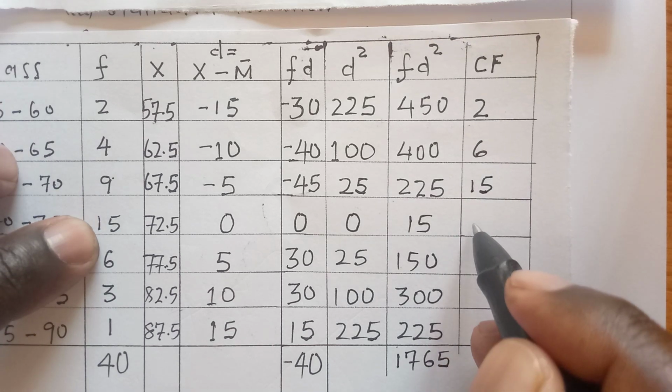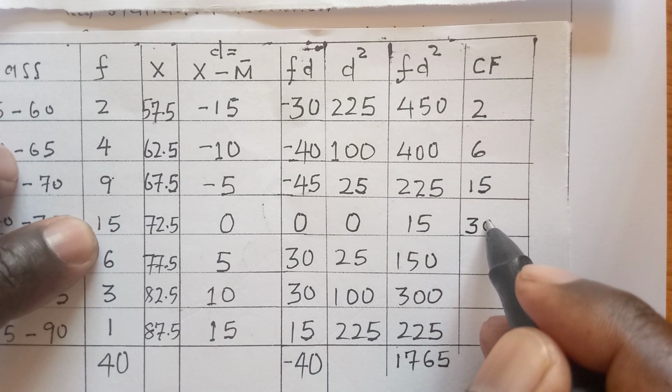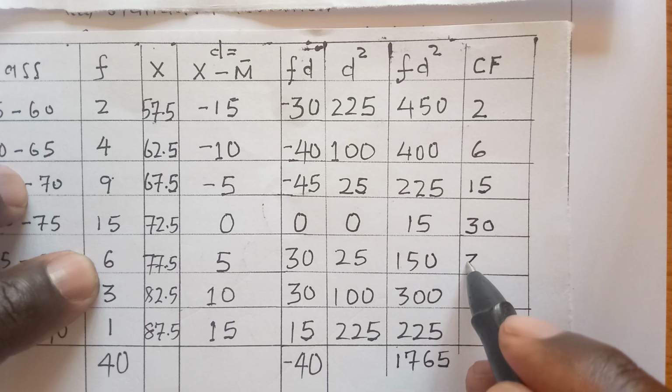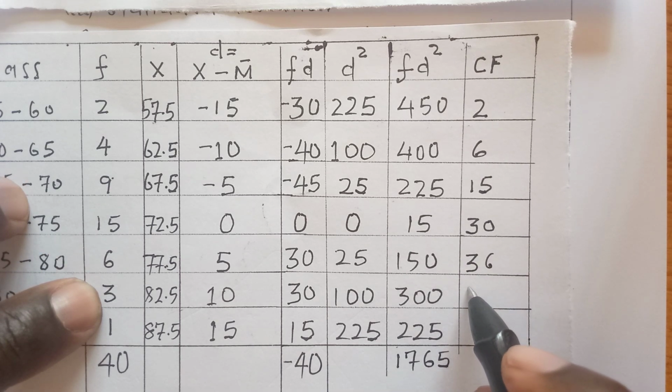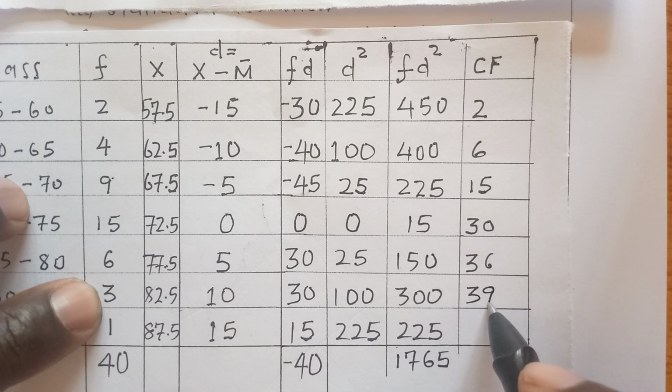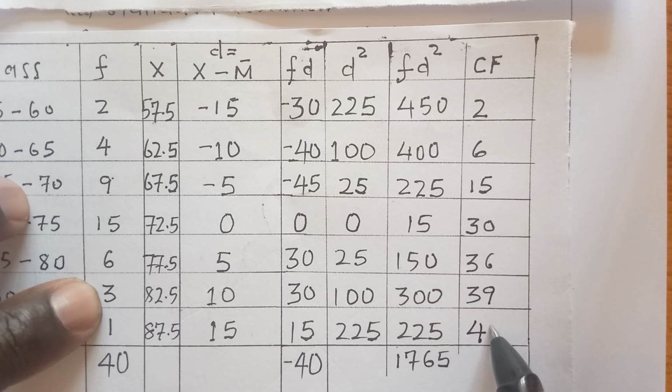Plus 15 is 30. Plus 6, that is 36. Plus 3, that is 39. And then we have 40.